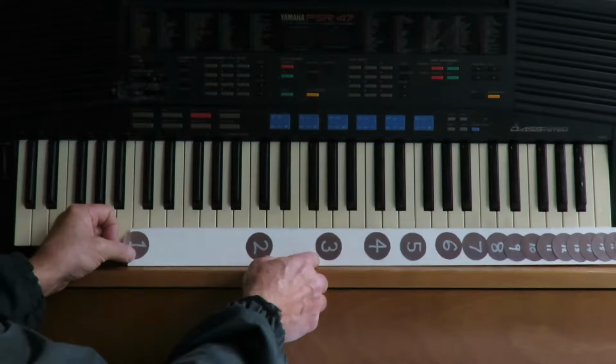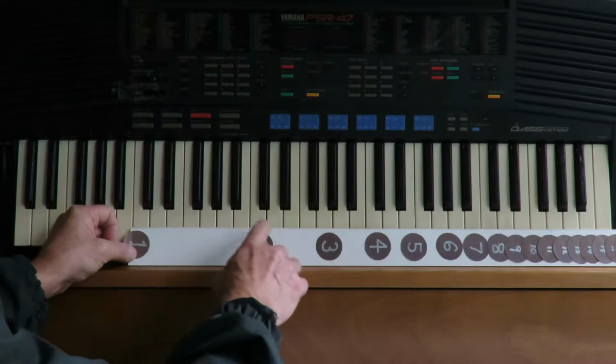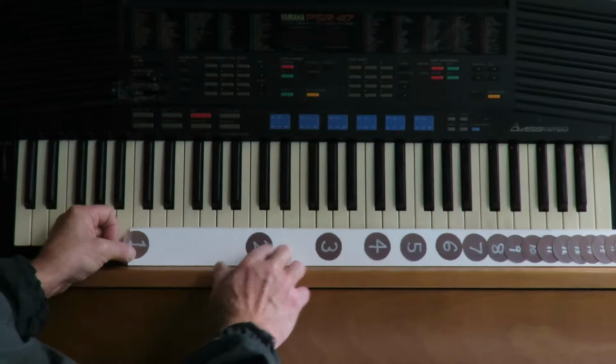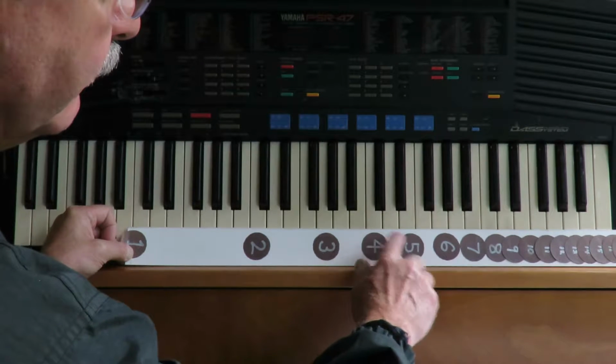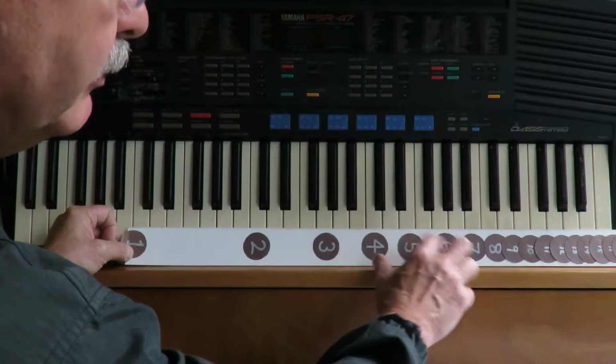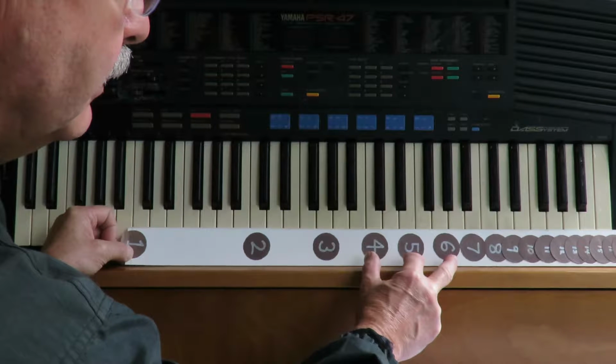So let's put it on a C. If we're singing the C, contained would be the C above it, the G above that, and then here you see the major triad, 4, 5, 6. That's where we get the major chord from.